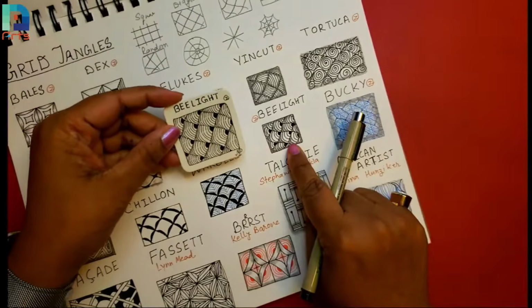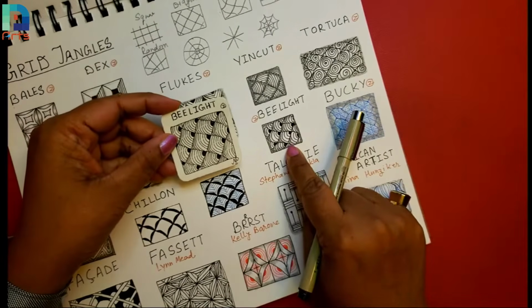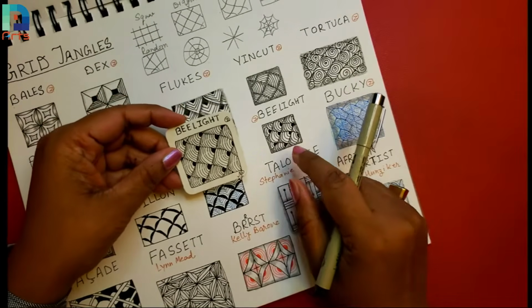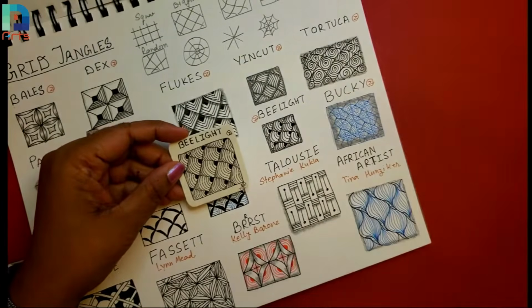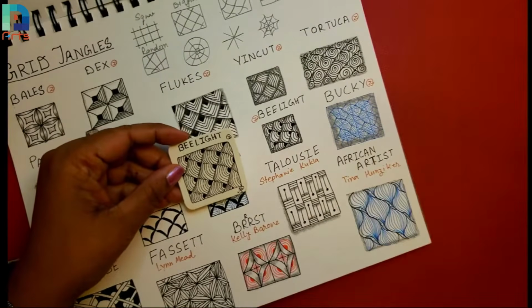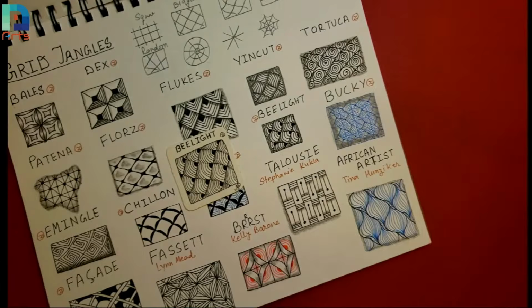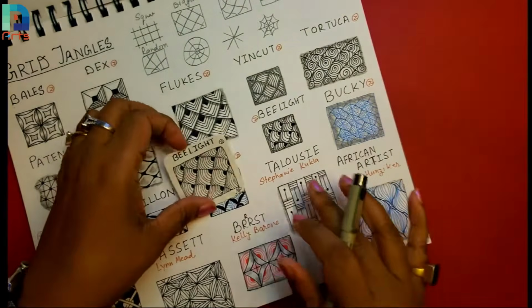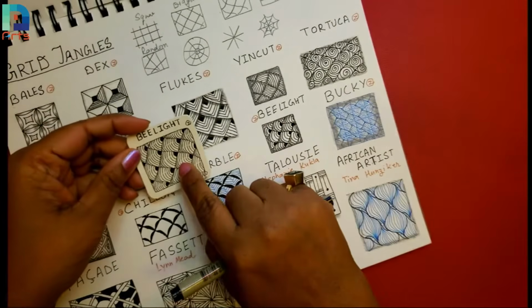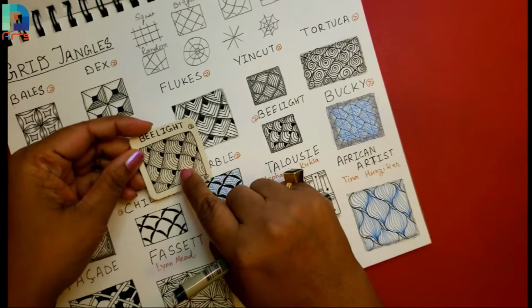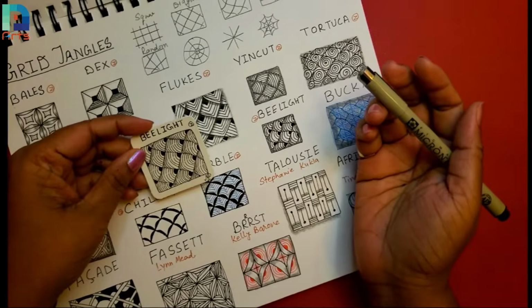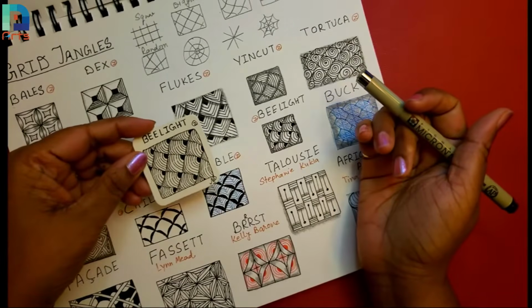If you have not added it, please make sure that you add it in any of your categories, either in the grid tangles or maybe in the fillers and texture, or whatever works best for you.